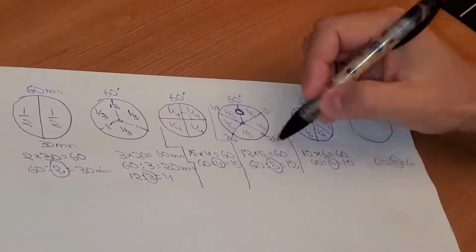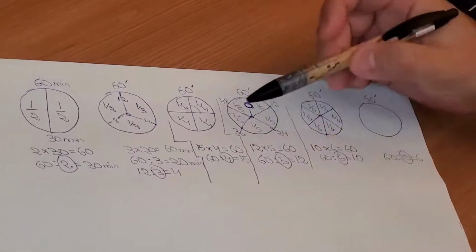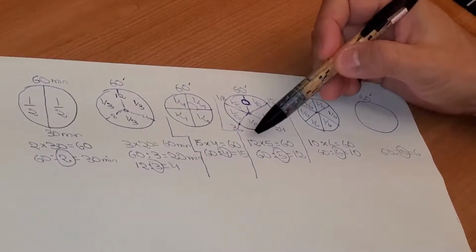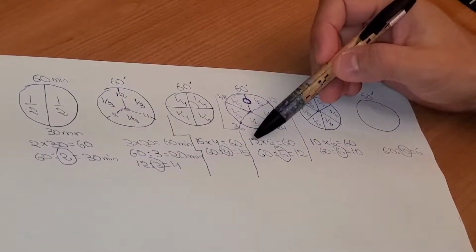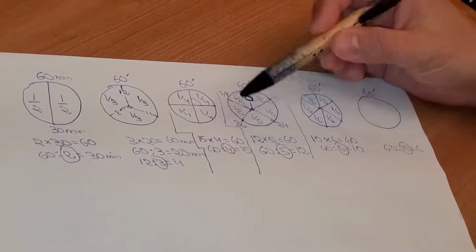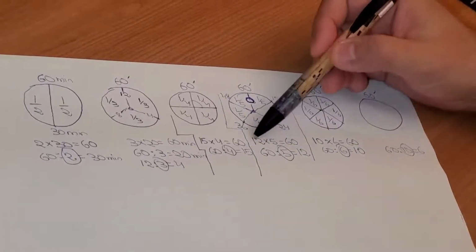What about 5? Well, if we know our multiplication facts up to 12, we know that 12 times 5 or 5 times 12 is 60.